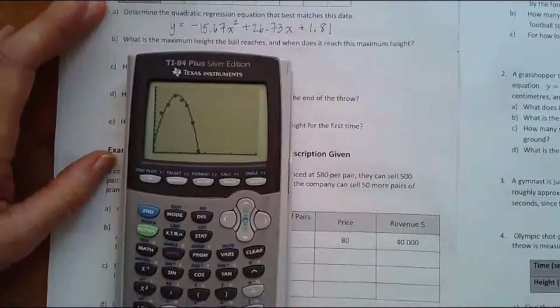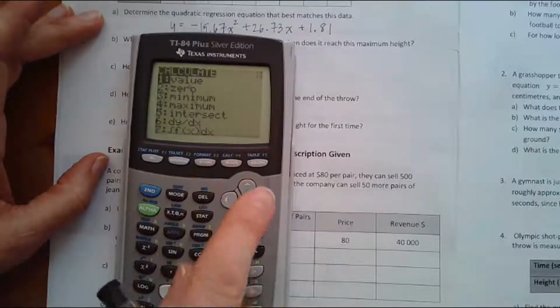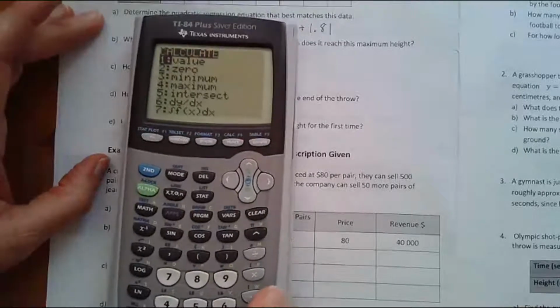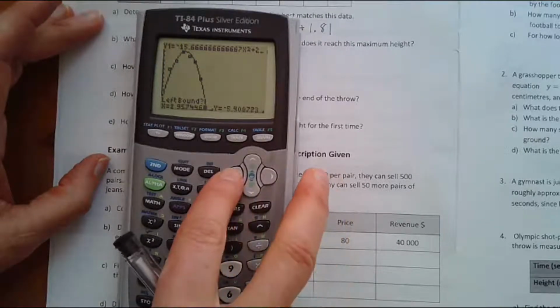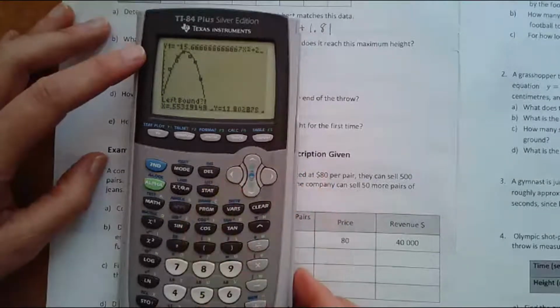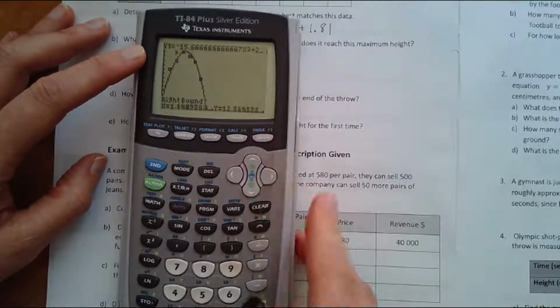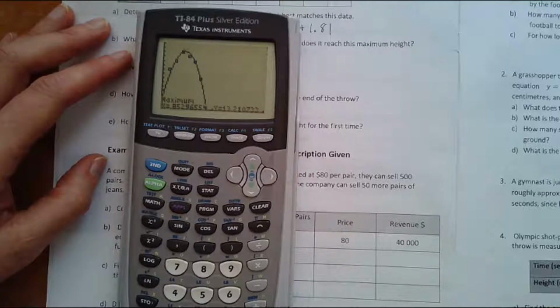What is the maximum height the ball reaches, and when does it reach this height? Okay, well, we have to find the vertex, right? That's the maximum value. I have to move it to the left, move it to the right. Take a guess.